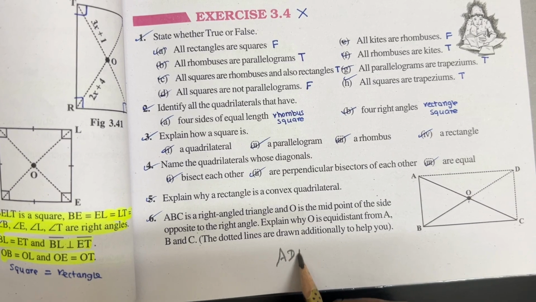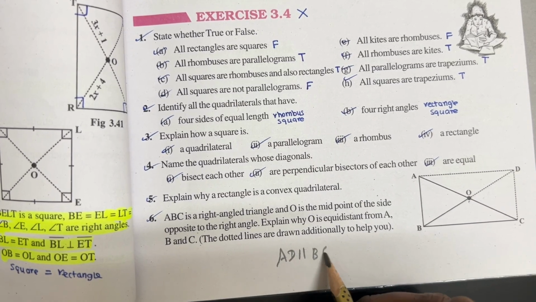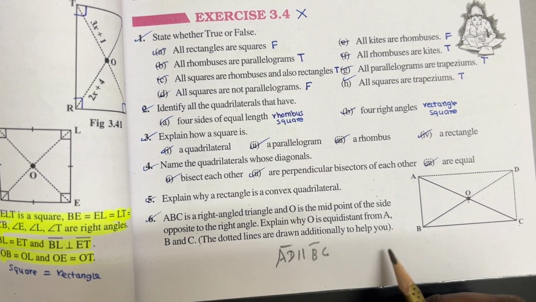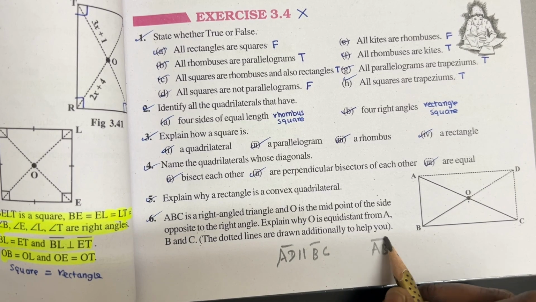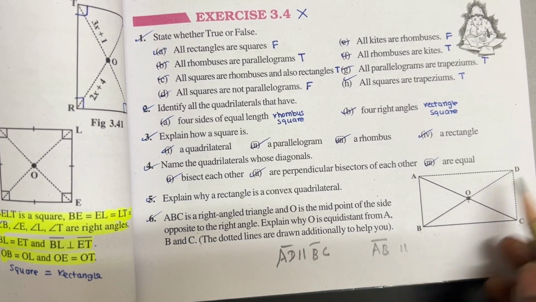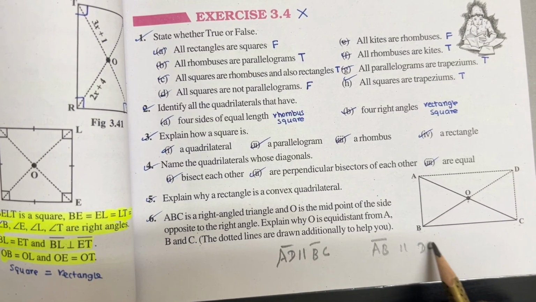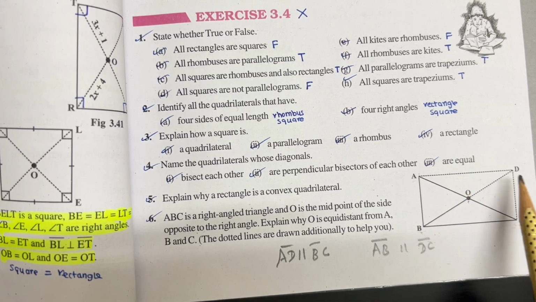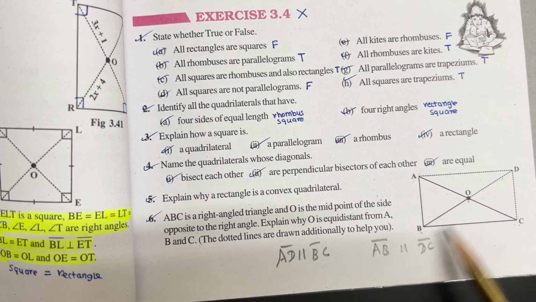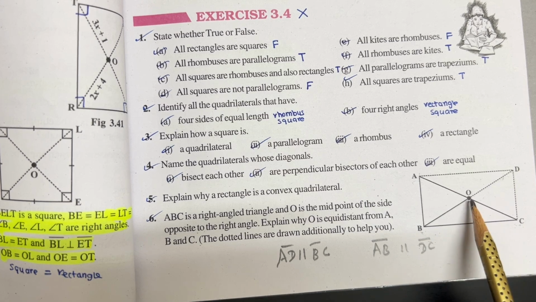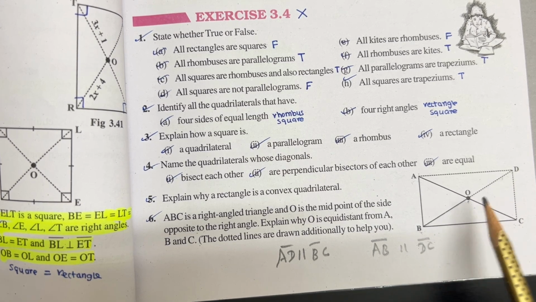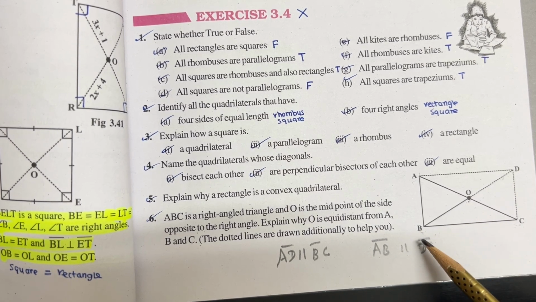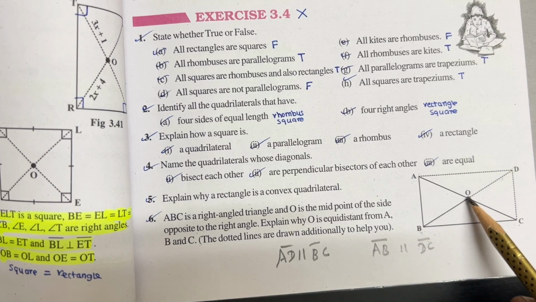AD parallel to BC. Similarly, AB parallel to DC, right? So, in parallelogram ABCD, the midpoint of the diagonal AC is O. The midpoint of the diagonal BD is O.